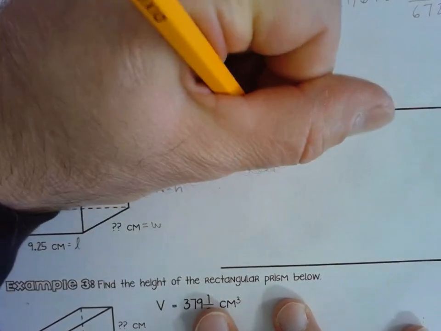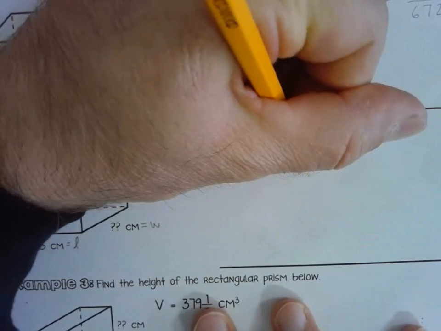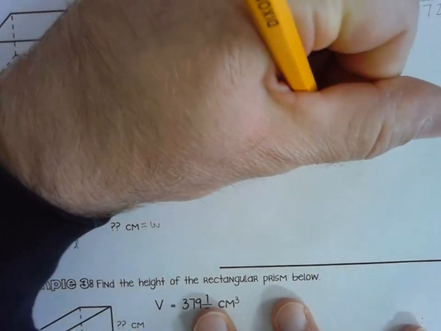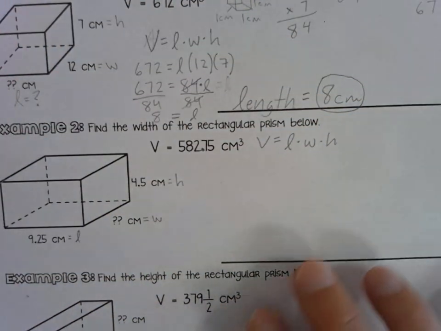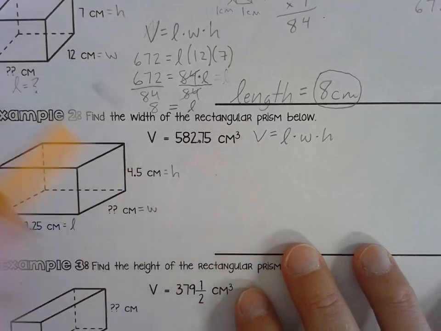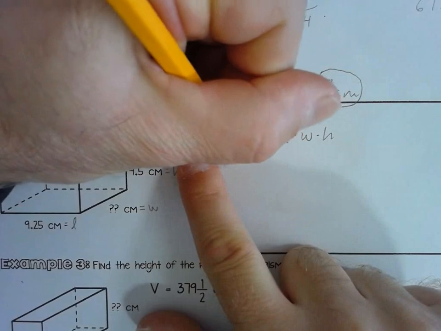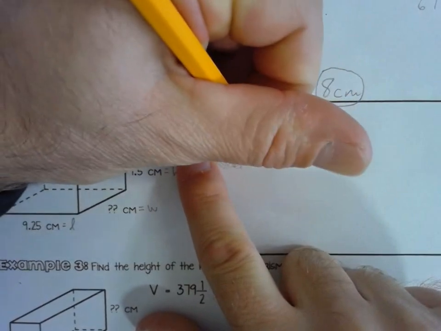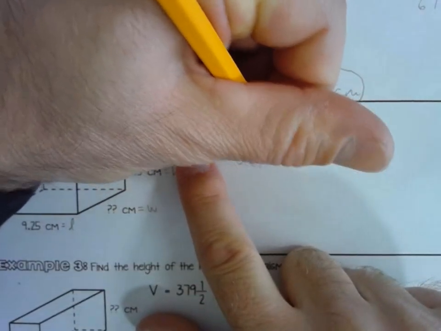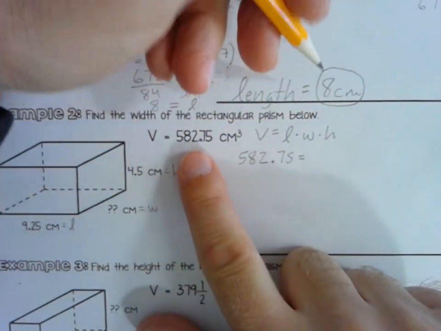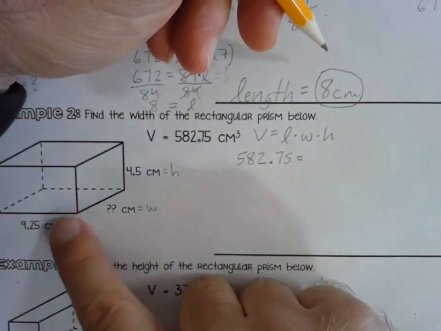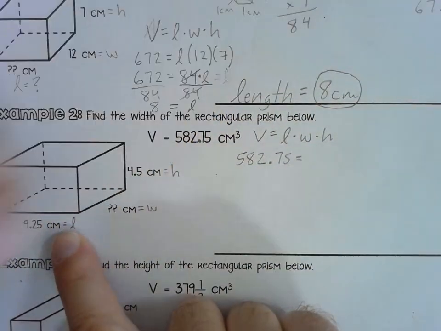volume equals length times width times height. Okay, what's my volume? You just go ahead and plug in what you know. 582.75 is equal to, what's my length? Well, I know my length now, it's 9.25.